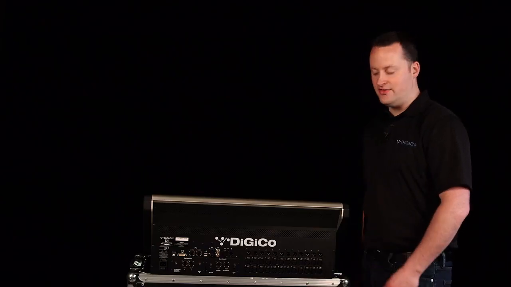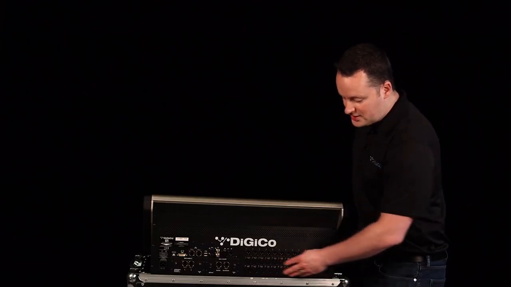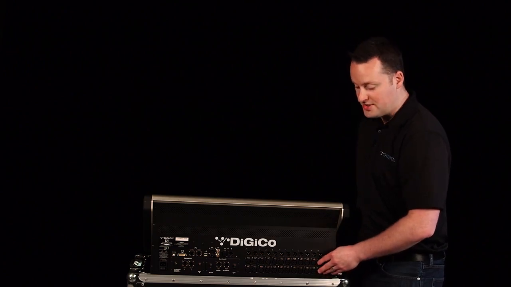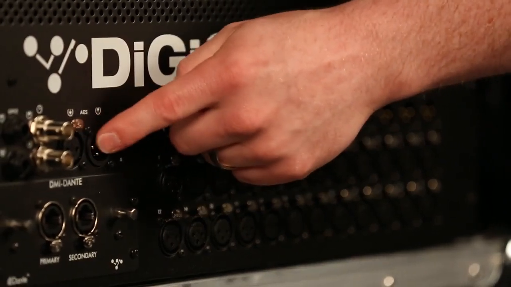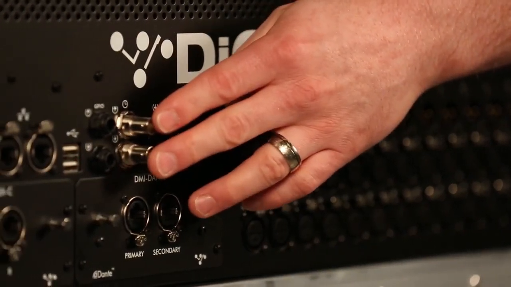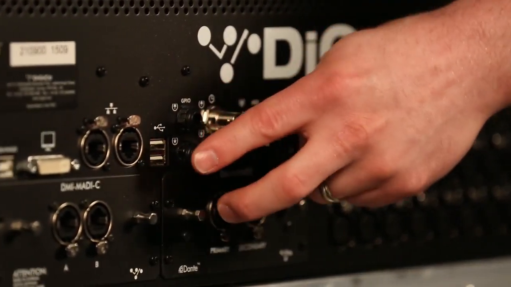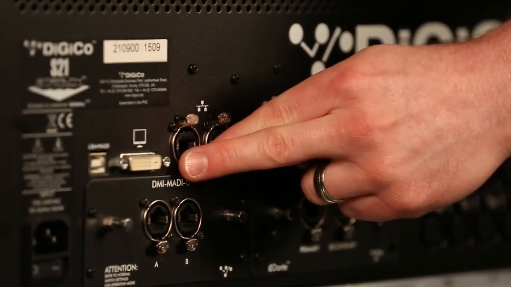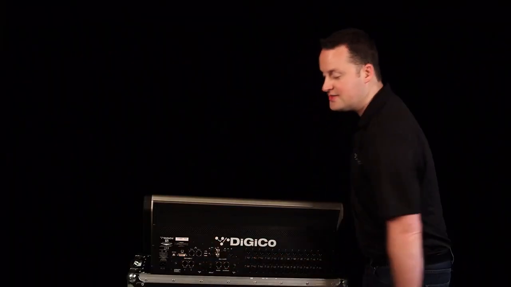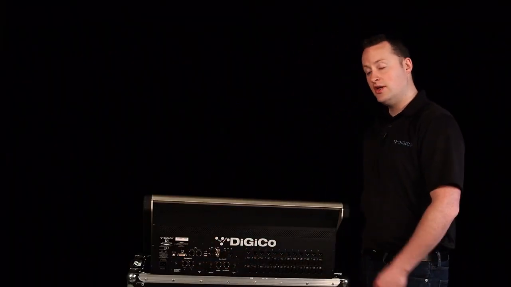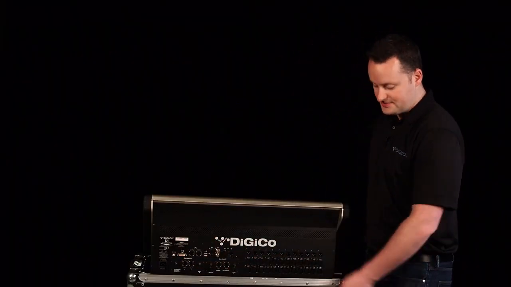Taking a look at the back of the S21, you'll see we have 24 SD series mic pre's on board, 12 analog outputs, an AES input and output, word clock input and output, GPIO, USB, 2 network ports, DVI overview, a UB-MADI interface. This is a 48 by 48 channel USB recording interface.